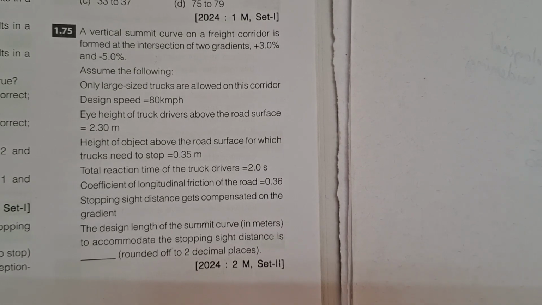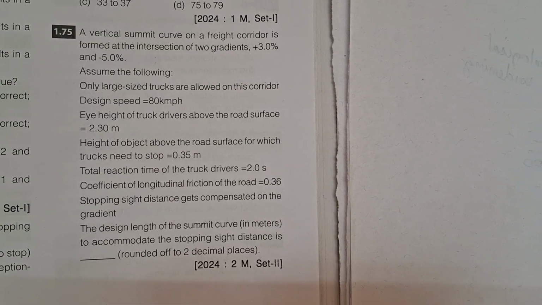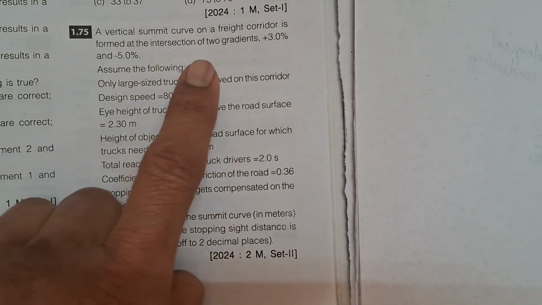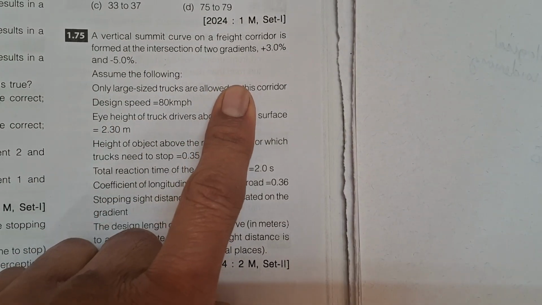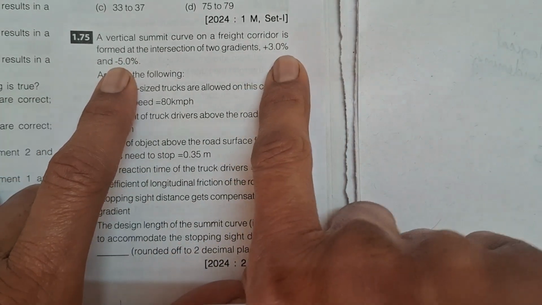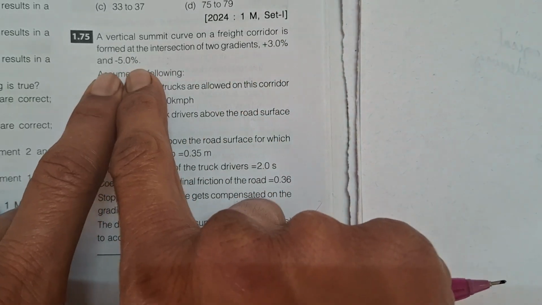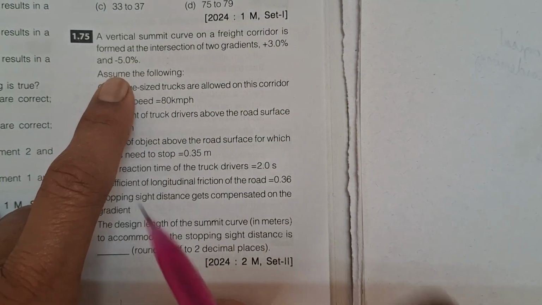Okay, friends. Next question. A vertical summit curve on a freight corridor is formed at the intersection of two gradients, plus 3% and minus 5%. So plus 3% means ascending gradient, and minus 5% means descending gradient.